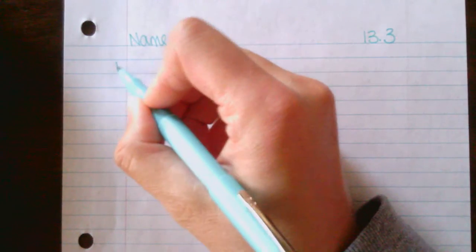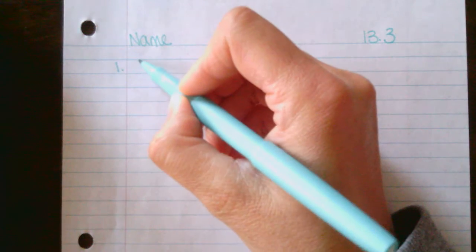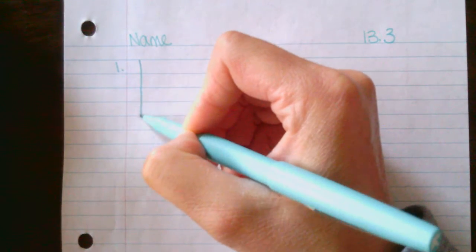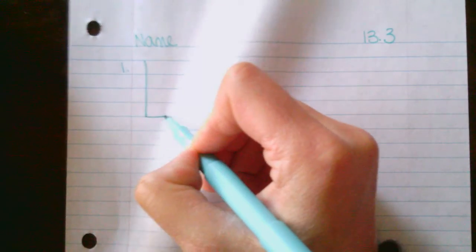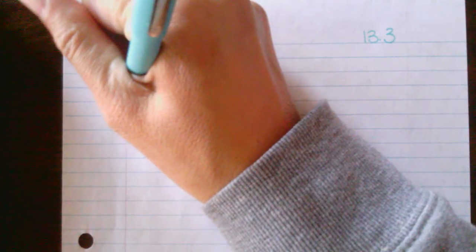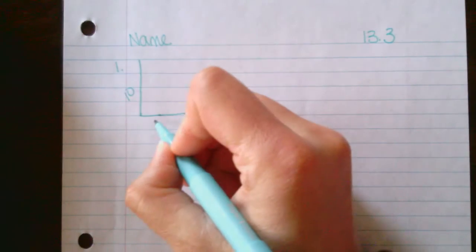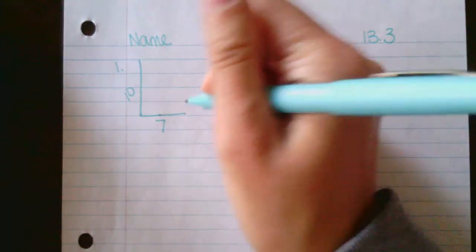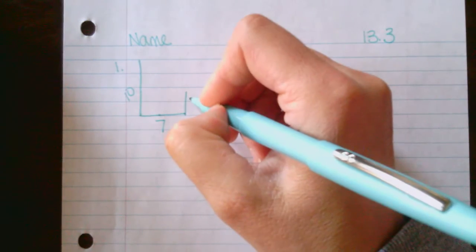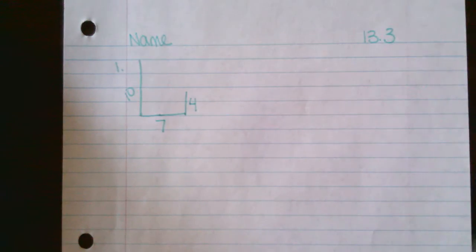So number 1, we're going to kind of draw a fat L. So we're going to go down and over. When we went down 10, and when we went over 7. However, we're going to come back up, and we're only coming back up 4.